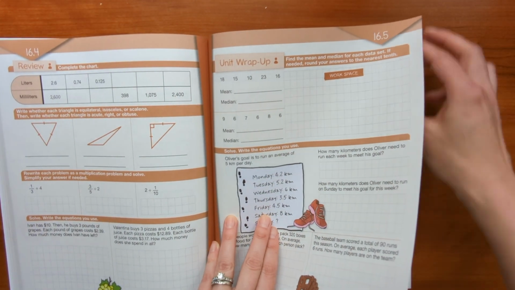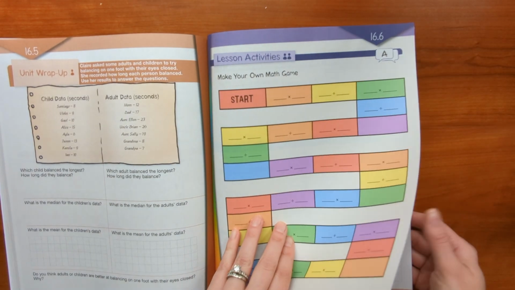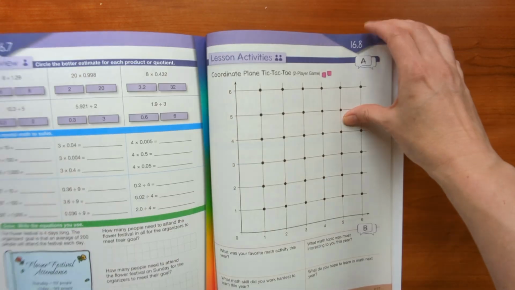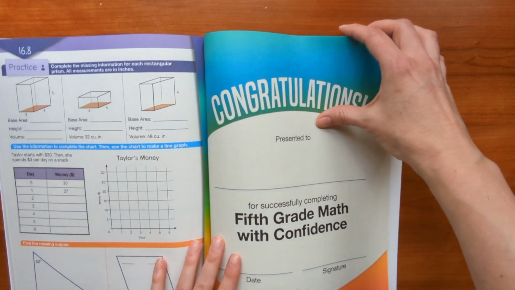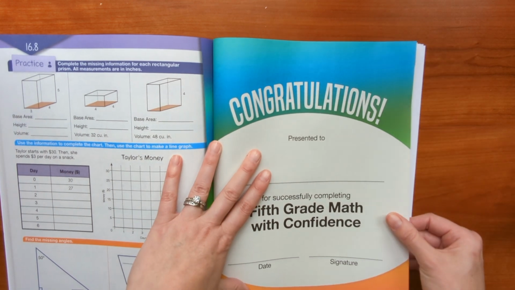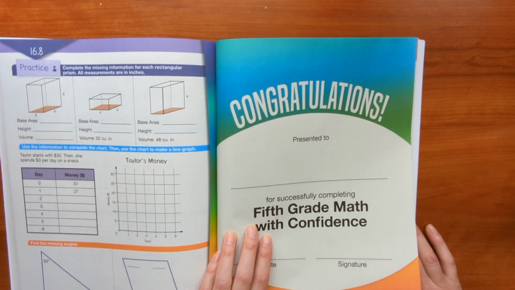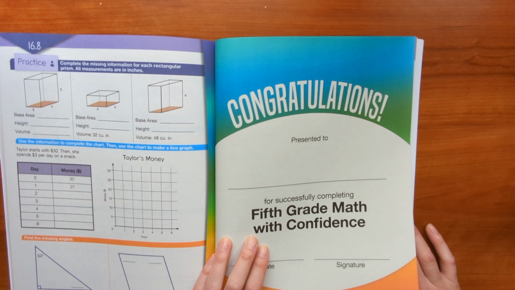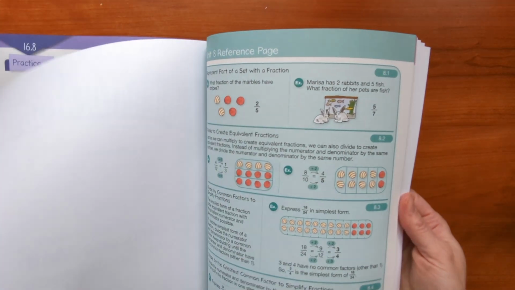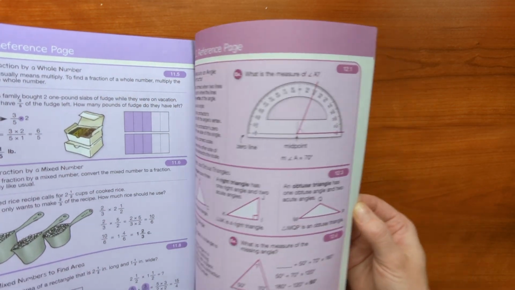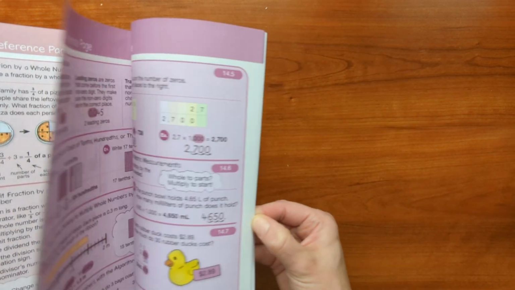The unit wrap up here is in the middle of this unit because then the book ends with some review lessons to review what your child has learned over the course of 5th grade and to celebrate what your child has learned. And then at the end, there is an award certificate here to congratulate your child on successfully completing 5th grade math with confidence. But don't forget that behind that are the unit reference pages that your child can use throughout the book to go back and refresh her memory on anything she's forgotten and use these to help complete the review pages.